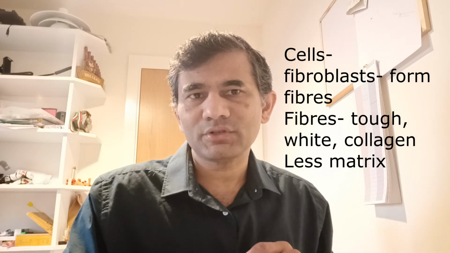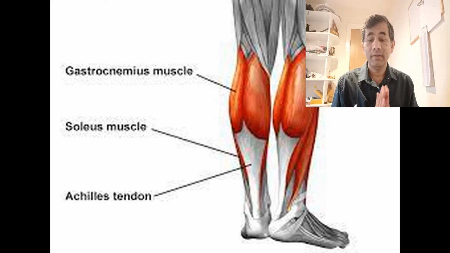What are the examples of dense connective tissue? Two: tendons and ligaments. So what are tendons? Tendons are dense connective tissue. These are dense, tough, fibrous bands which connect muscle to the bone. They are fibrous tissue with great strength, but there is very little elasticity, flexibility.